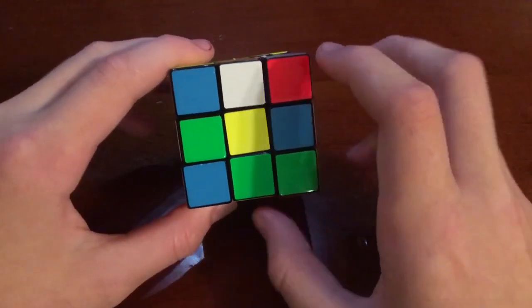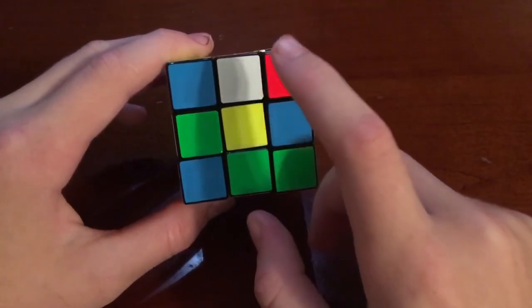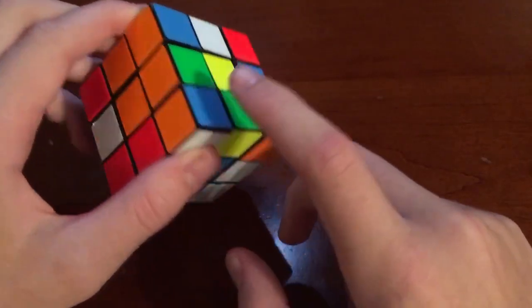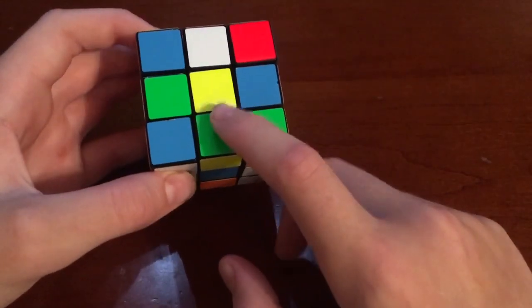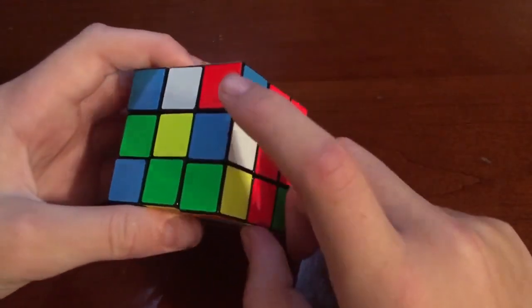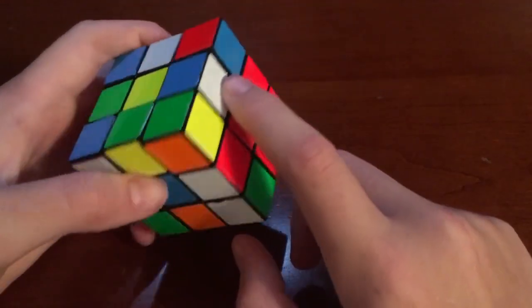So when we look around the cube, we can see that this one is not a bad edge because it has white showing. This one is not because it has green showing and it has orange adjacent. This one is because even though it has green showing, it has yellow adjacent to it. This one is also a bad edge because it has blue showing and white adjacent to it.